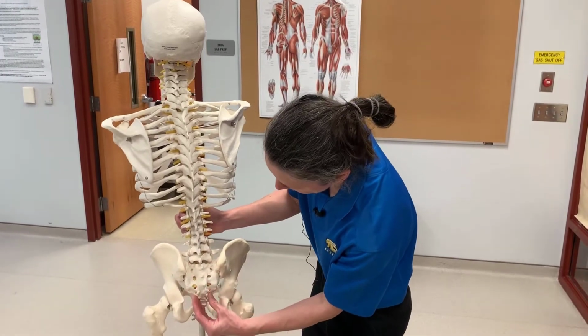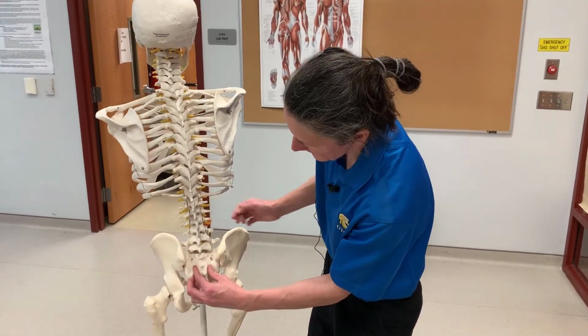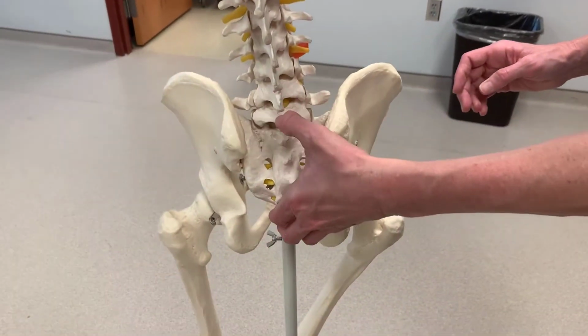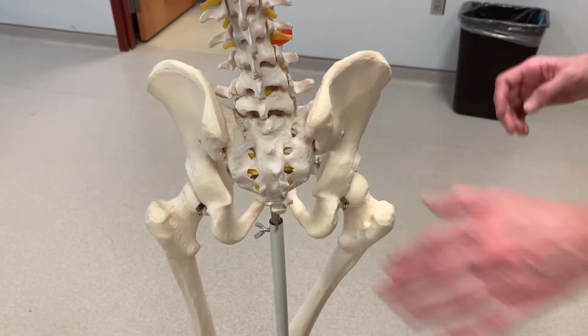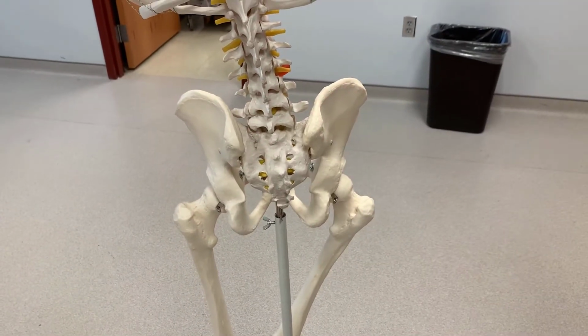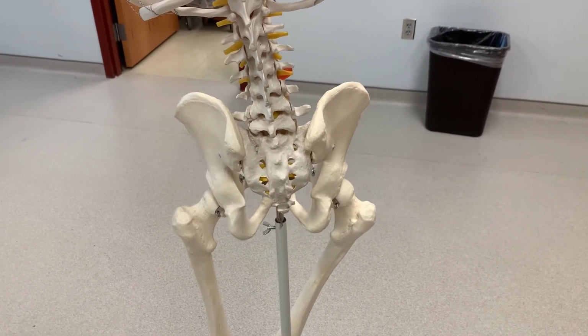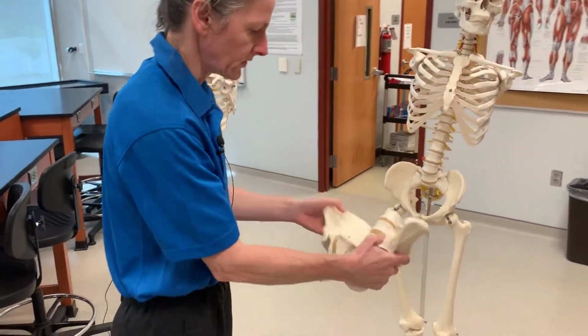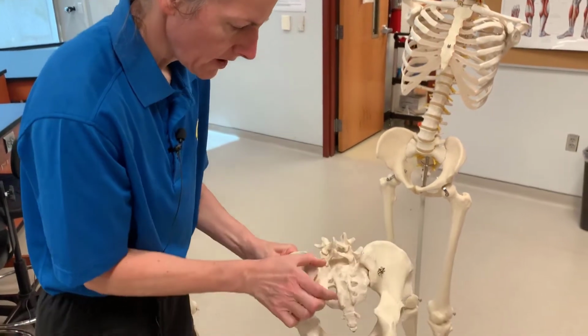Then we have this bone right here called the sacrum. And the sacrum is part of the pelvis, but it's also part of the axial skeleton. So the rest of the pelvis, including the coccyx bones, which we'll talk about in just a moment, is part of the appendicular skeleton.